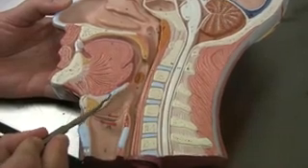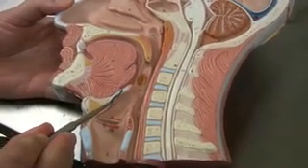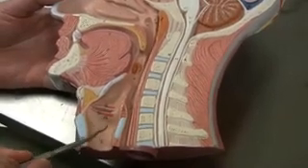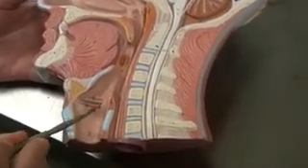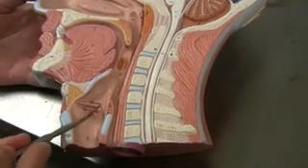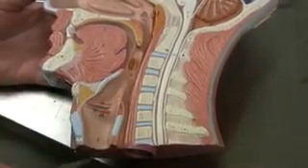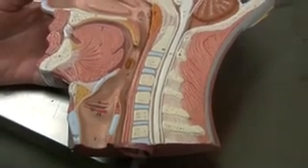This is the epiglottis here. The epiglottis, remember, will also fold over the top of the entrance of the trachea, which, of course, is the larynx, which will prevent food or water from getting down into our air passages.